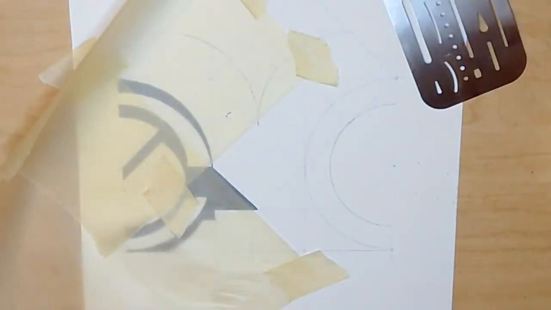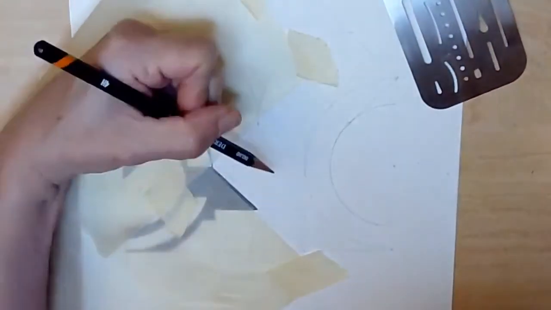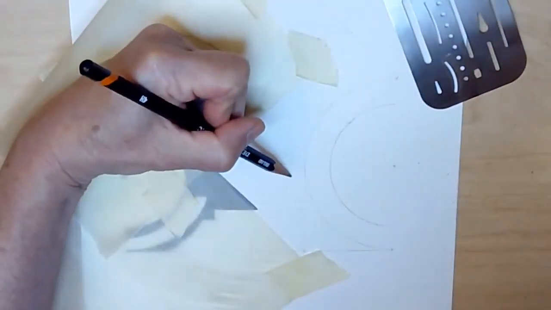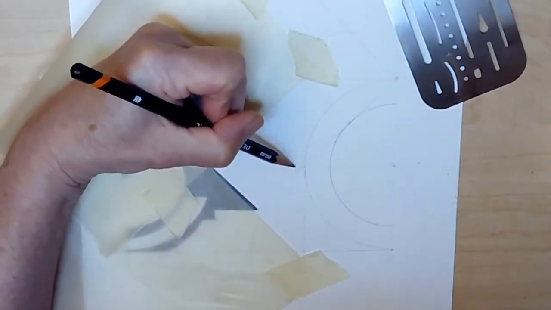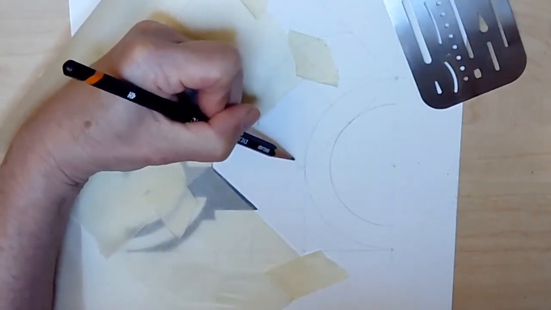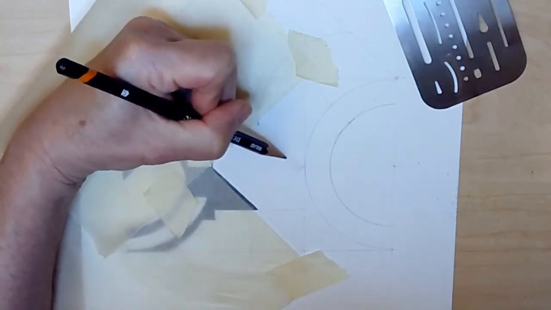All right, now the process I use for this is different. I'm going to start with a hard lead. All right, in this case I've got a 4H, and I'm going to lay a universal tone down on this. All right, just smooth and even, but very, very light. There's something about getting the graphite down on the whole surface that makes a difference. So you can see it's barely visible.